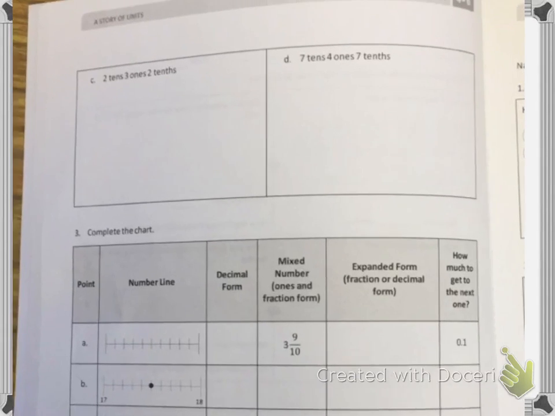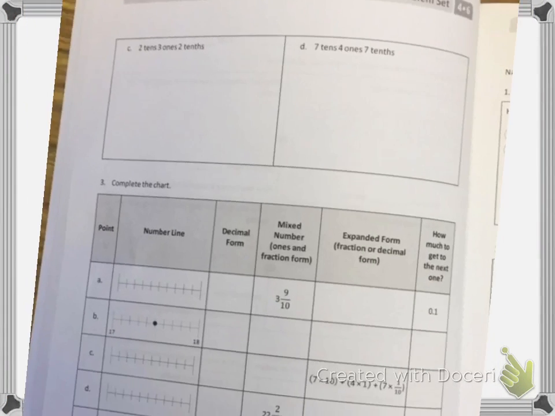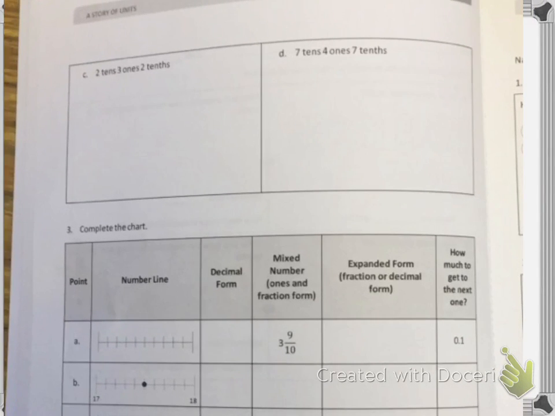And let's go right in. Let's zoom right into C and D. And we are going to represent, let me zoom out so we can do the first two. Okay. Let's focus on two tens. I'm going to represent this using place value discs, so I'm going to draw two discs. And these discs are going to represent tens. Okay, I have two tens.